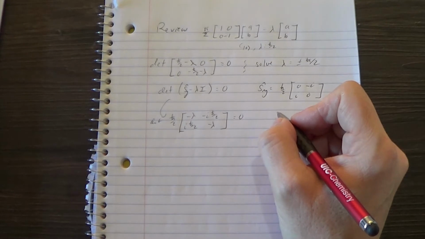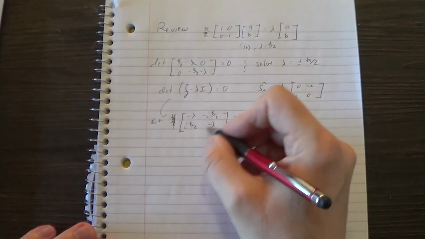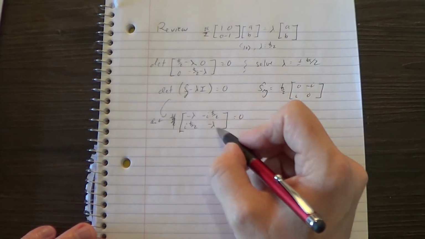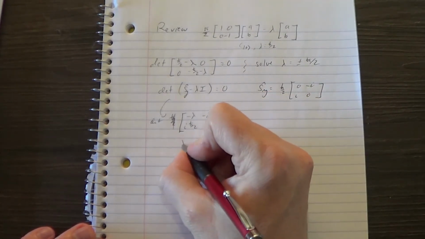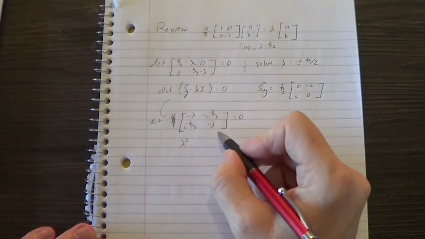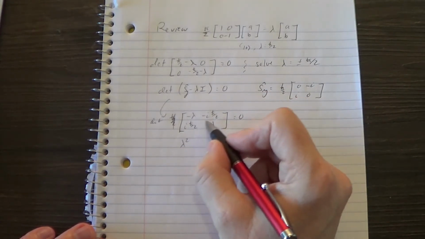Okay, so let's see, what do I get? Oh, sorry, there's no h bar over 2. I've multiplied it through, my bad. Okay, diagonal minus diagonal, so that is lambda squared. Minus lambda. Okay, this is awesome.